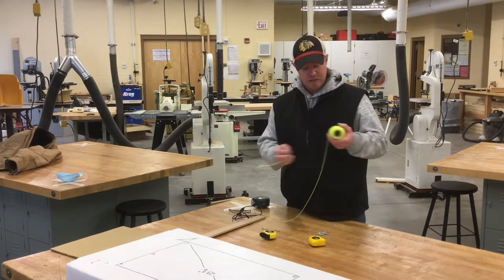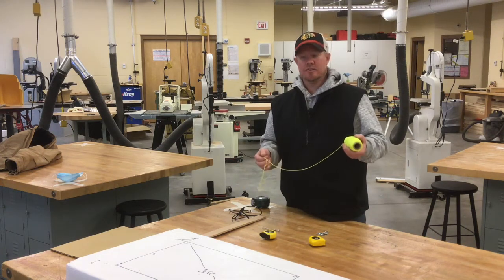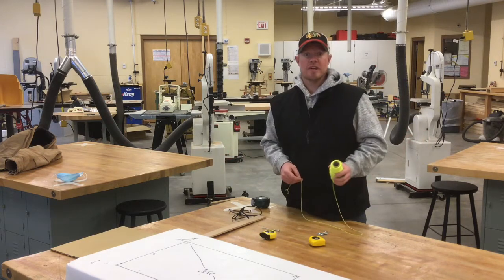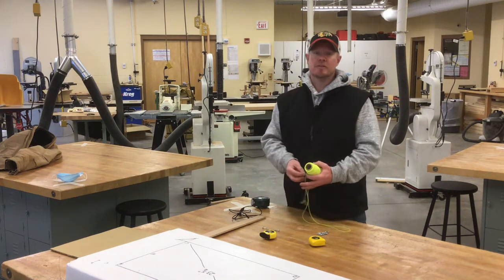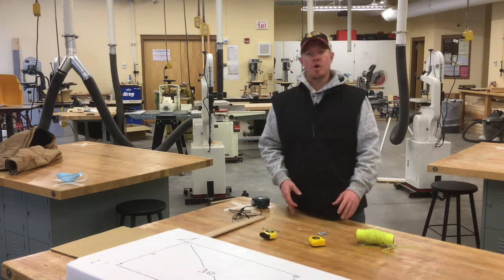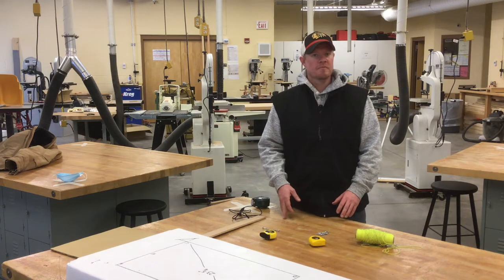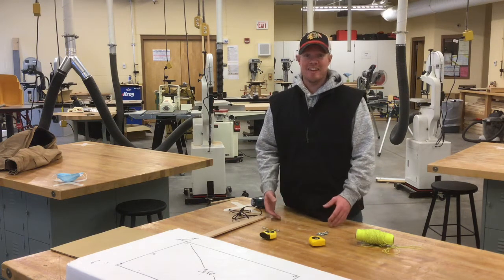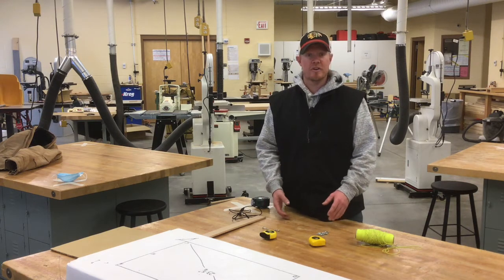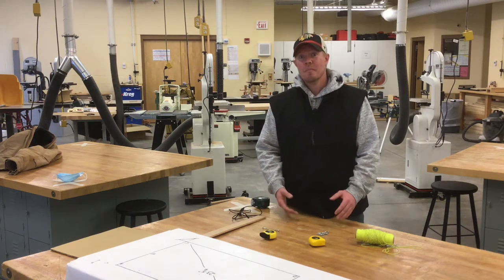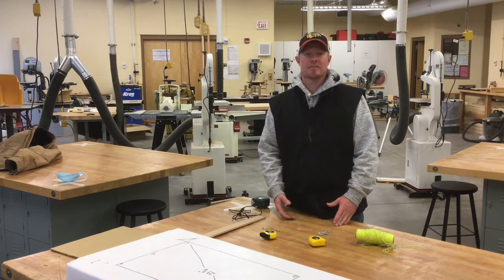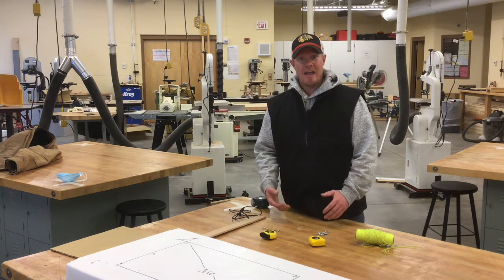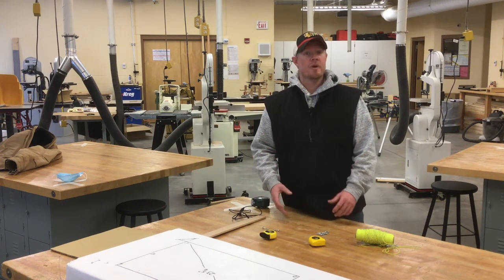And then lastly, all I need is just a basic string line. This is to allow me to go from one point to another so that I have a visual representation of where the edge of that building needs to be. So this is a very low-tech, simple way to lay out a building. There are a lot of cool tools out there today that make this maybe a little bit easier and incorporate a lot of technology. But with that technology comes an increase in cost. So here, with just a very minimal investment, I have a pretty much foolproof way to lay out my site.